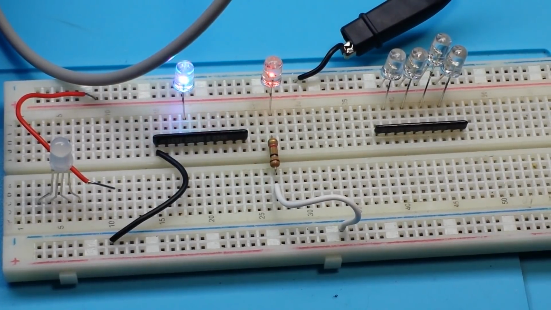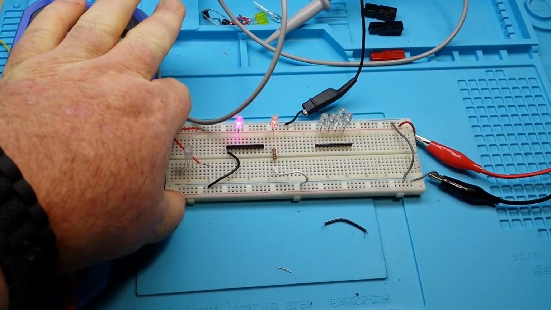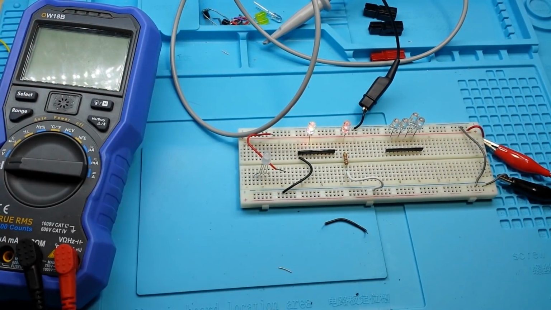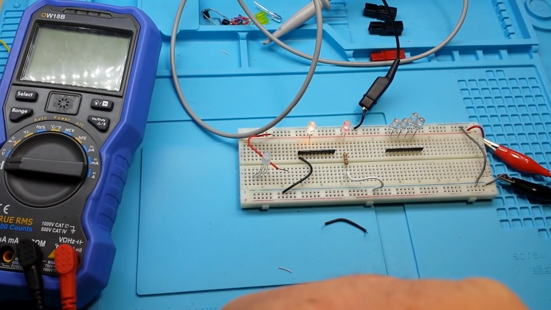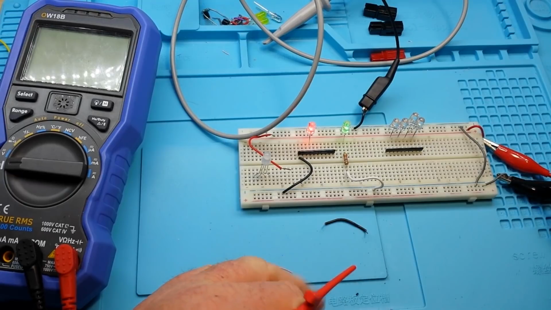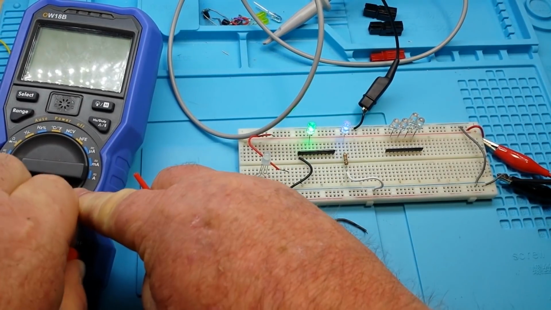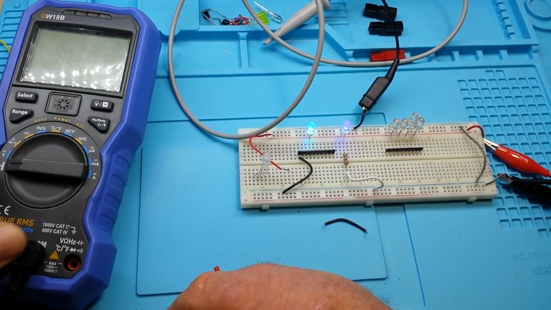Now, I would be remiss if we didn't probe the current, because if I didn't do it, I guarantee somebody would say, why didn't you show what the current was? So yes, we will do that right now. Hook everything up properly, right?